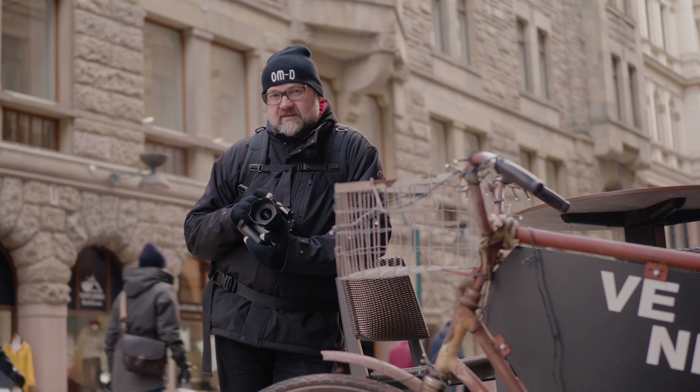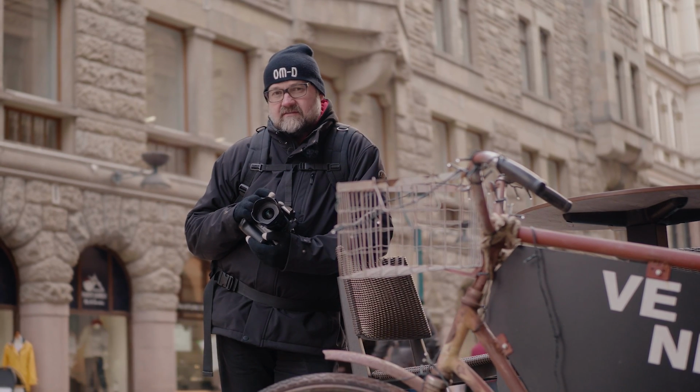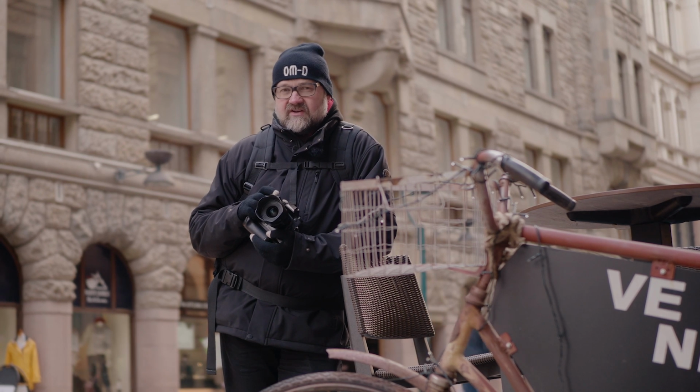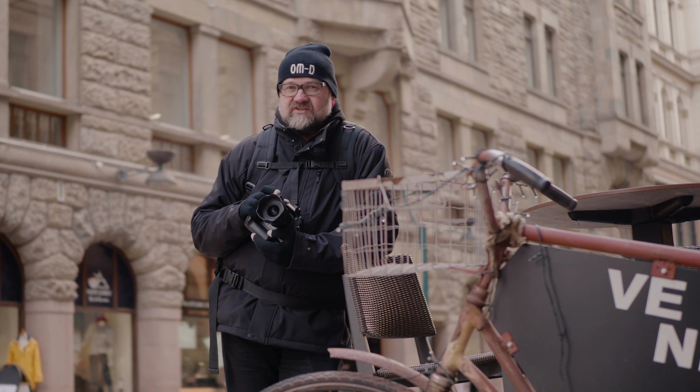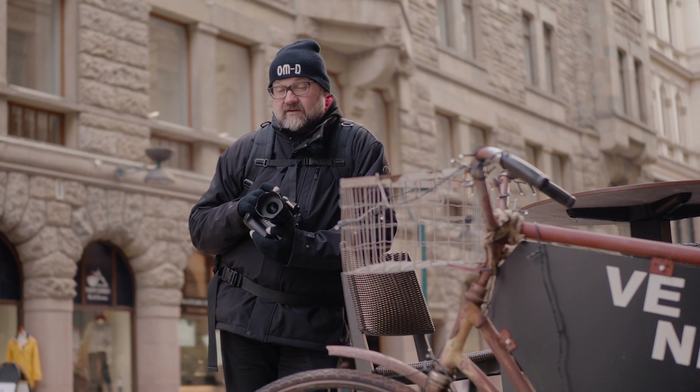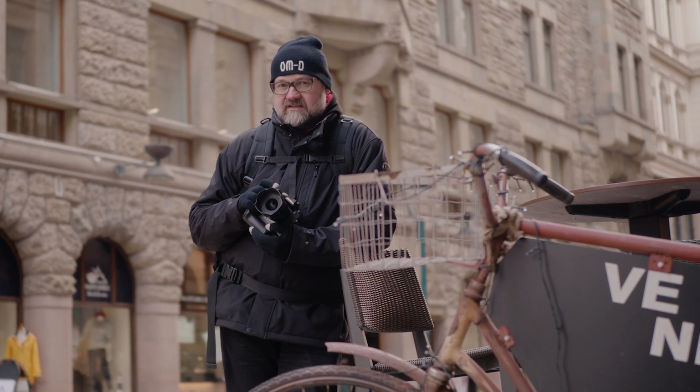The most obvious thing is, of course, making images of moving water, as I said many times in this video already. Yesterday I went to one of my favorite places in Helsinki to make some images of the moving water, and let's see how that went.